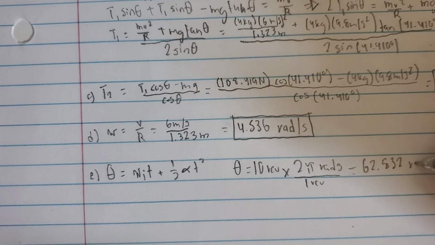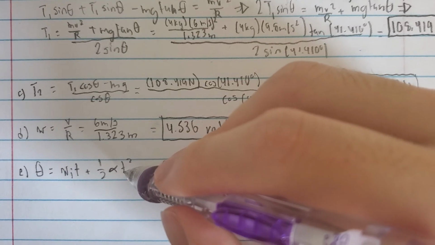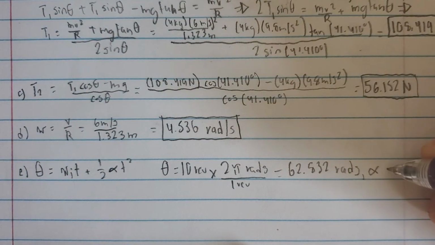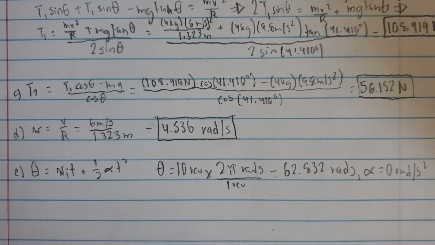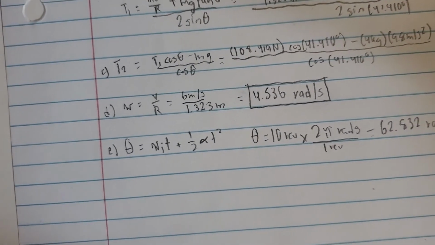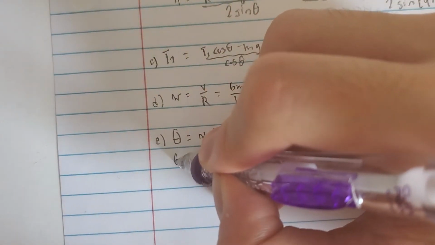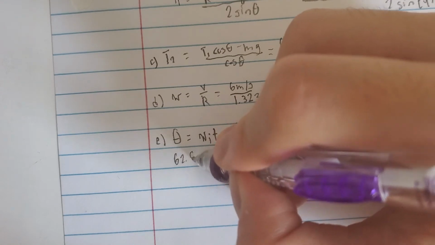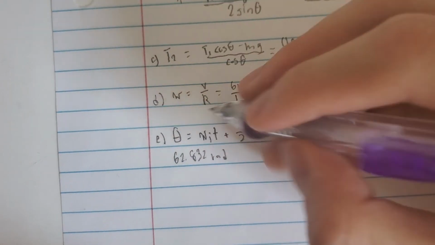And so that means our theta is 62.832 radians. Our alpha is 0 rads per second squared because the object is rotating at a constant angular velocity. So now we just have to plug in our numbers. 62.832 is our radians, or theta.